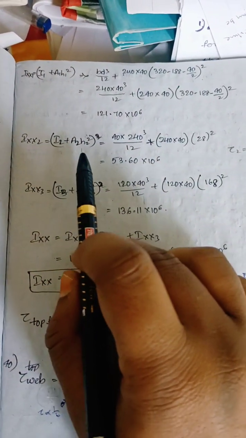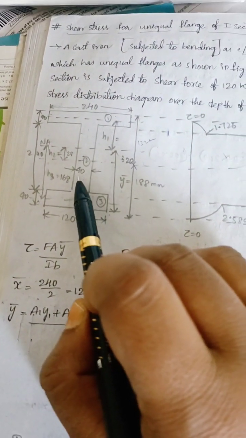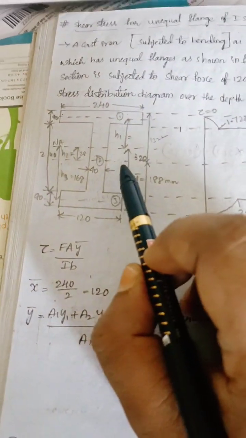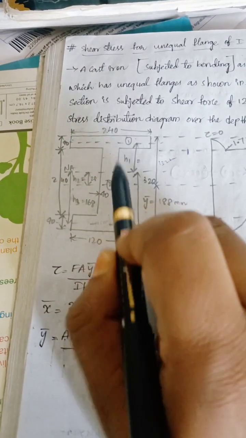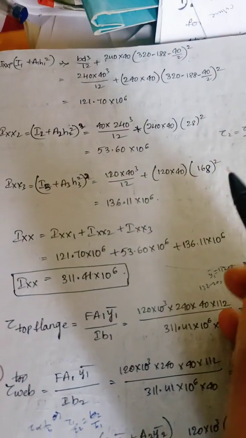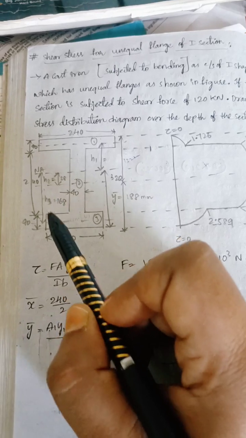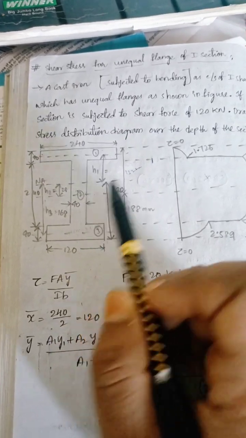Next, Ixx2 equal to I2 plus a2 h2 square. Here I2 is bd cube by 12 of this portion. B is 40 and 240 is d. So 40 into 240 cube by 12 plus area a2, 240 into 40, and h2. What is h2? Distance between the overall neutral axis and the neutral axis of this portion. This is h2. So it is 28. How 28? 188 minus 120 plus 40, 160. So 188 minus 160, 28.